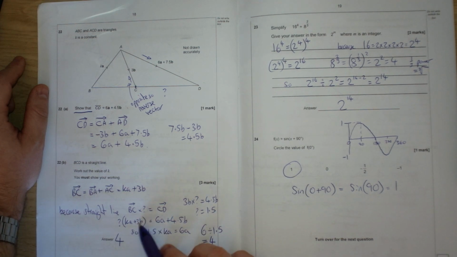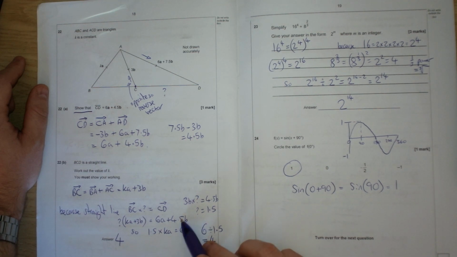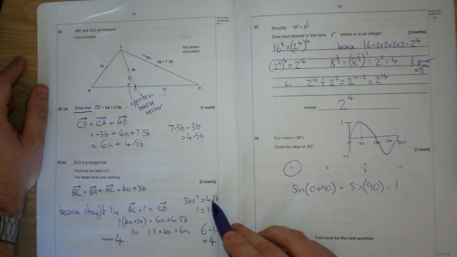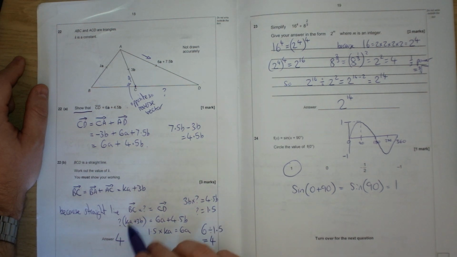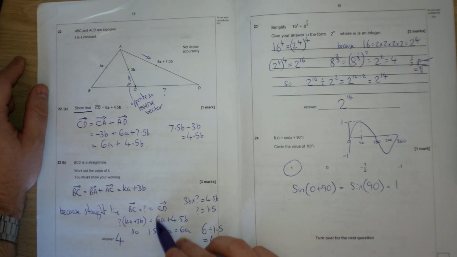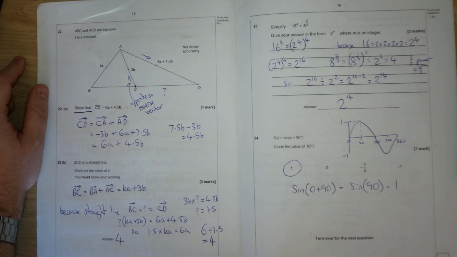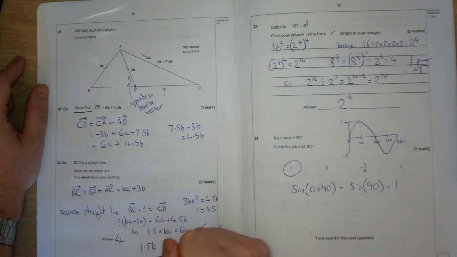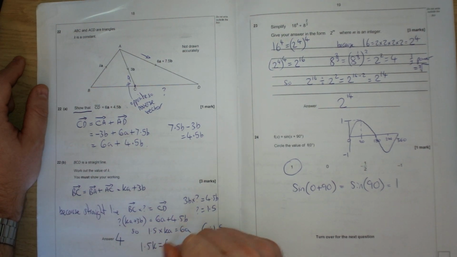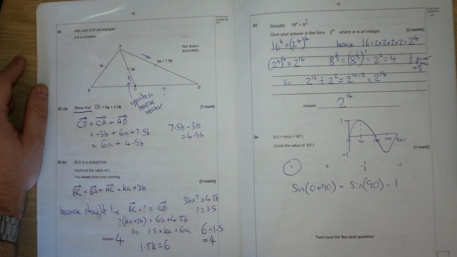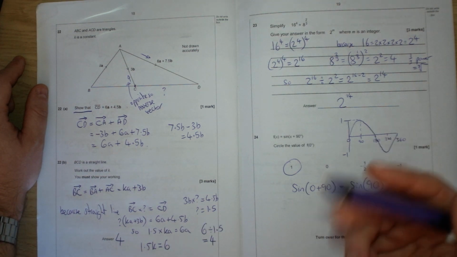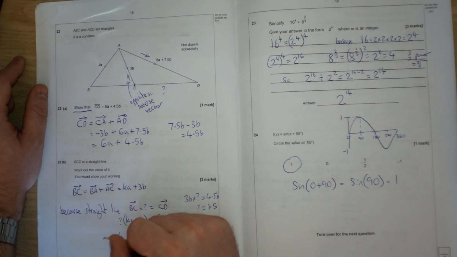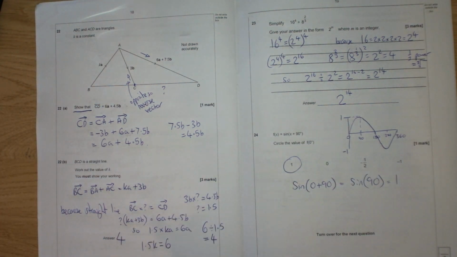Well, the b's have gone from 3b to 4.5b. Well, to get from 3 to 4.5, you multiply by 1.5. So therefore the k is also going to be multiplied by 1.5. So you can say 1.5k is equal to 6. I'm then going to divide by 1.5, so 1.5, 3, 4.5, 6. So k must have stood for 4, because 4 times 1.5 gives me the 6.